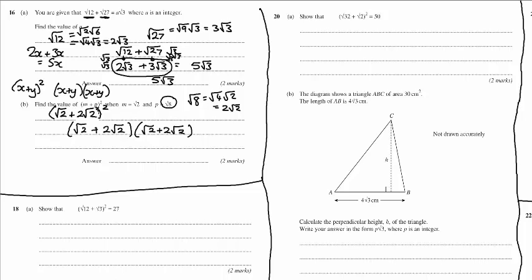Okay. So just like double brackets, we do that. Root 2 times root 2, that's just 2. Root 2 times 2 root 2, think about this. Well, look, root 2 times root 2 equals 2. And then we still got this times 2, that equals 4. So now we've got plus 4.